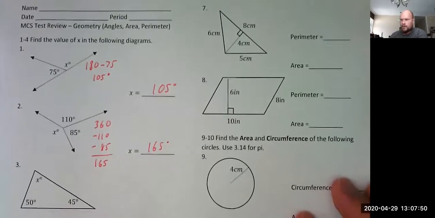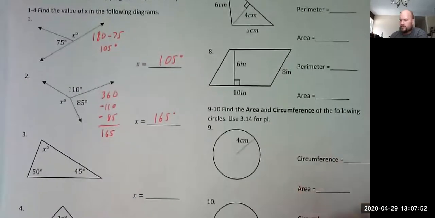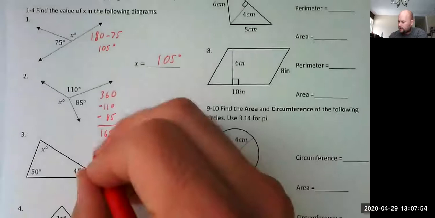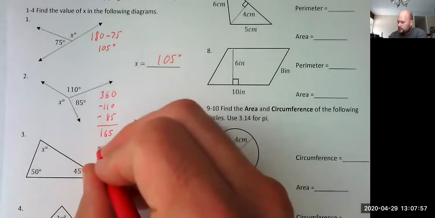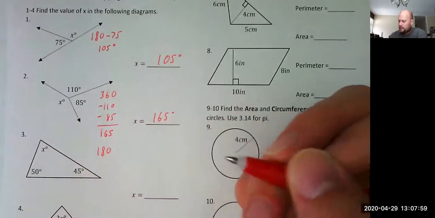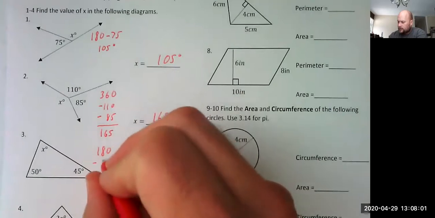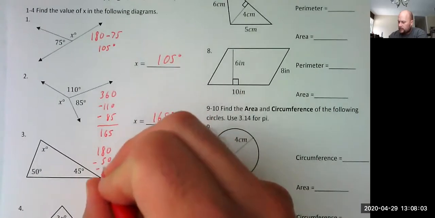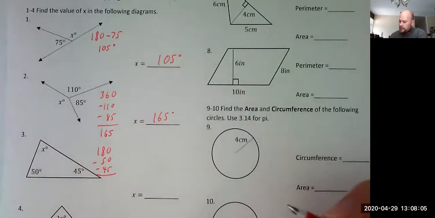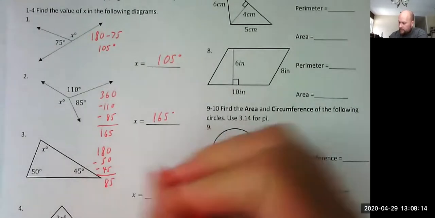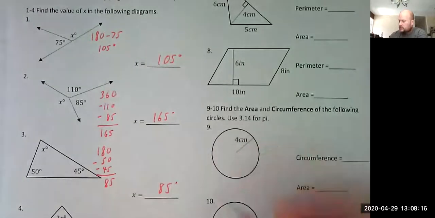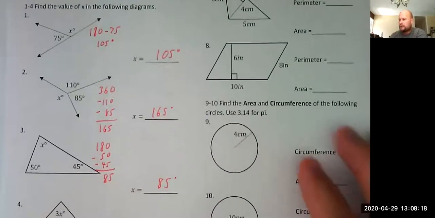Number 3, this is a triangle. All angles in a triangle have to add up to 180 degrees. So we have 180 again. This time subtracting off the 2 angles that we know, so a 50-degree angle and a 45-degree angle. And if we do 180 minus 50 minus 45, that leaves us with 85. So X in this one would be 85 degrees.